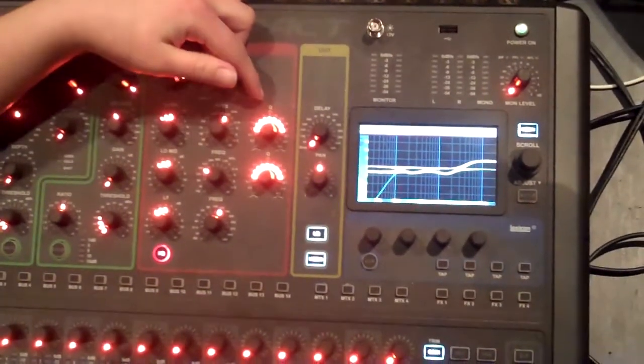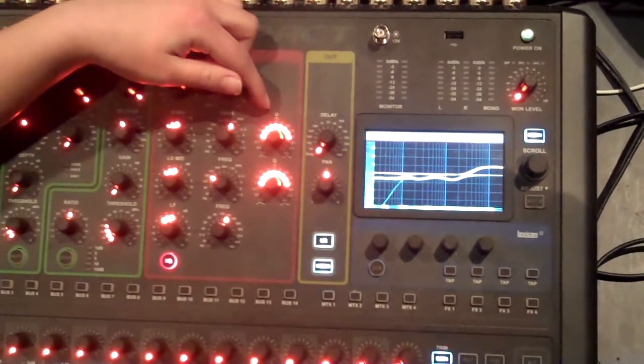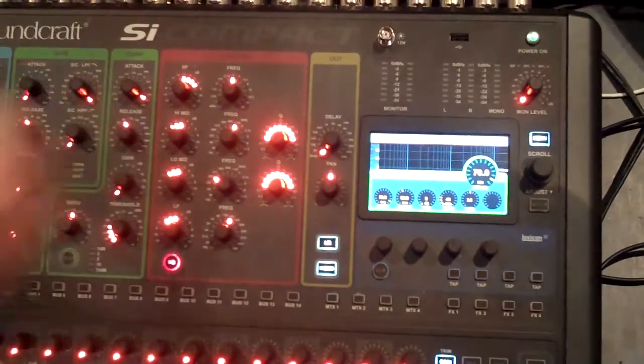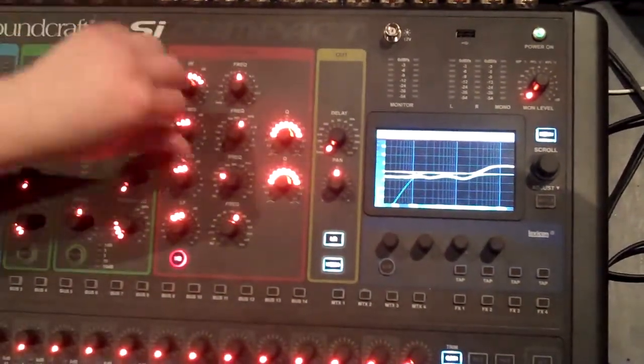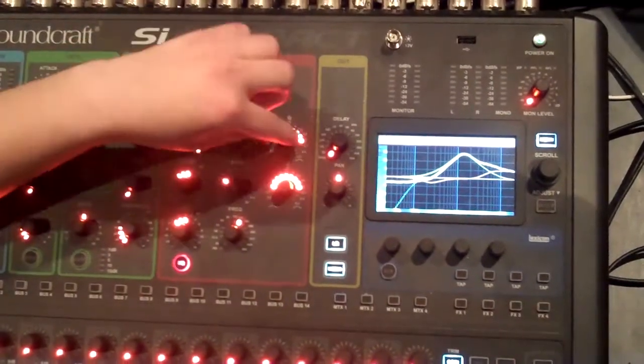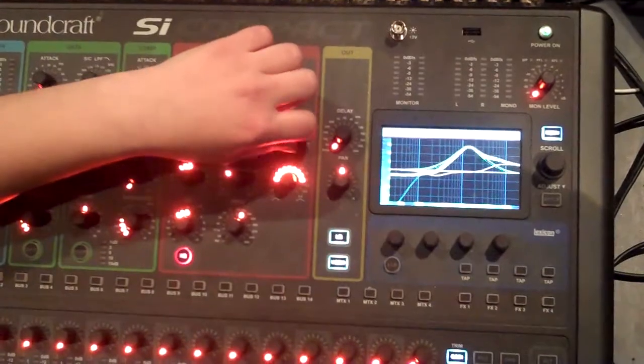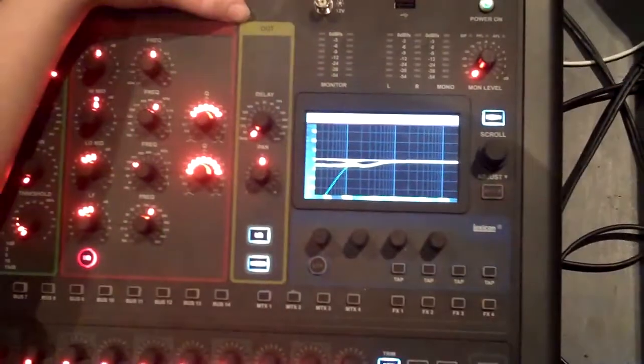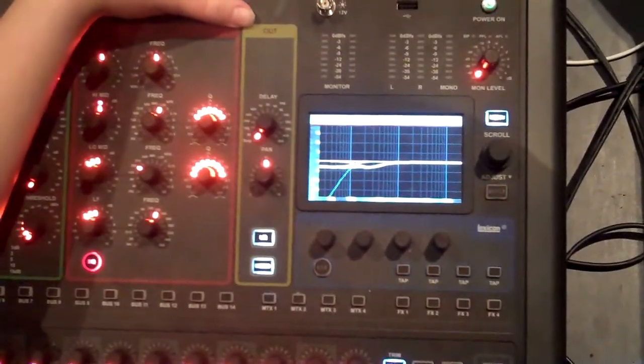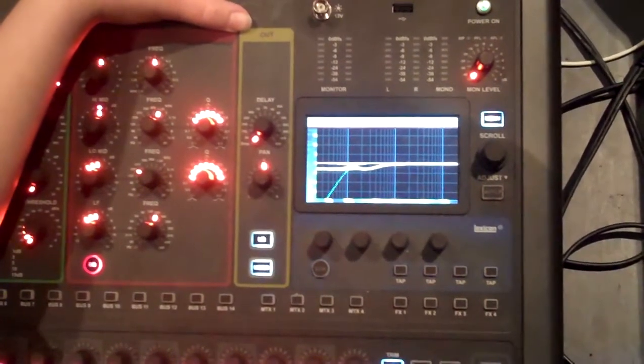The third section here is the Q, which applies to our high mids and low mids. What the Q does is change the width of the frequency that we are working with. Our final section here, the yellow section, is our out signal.